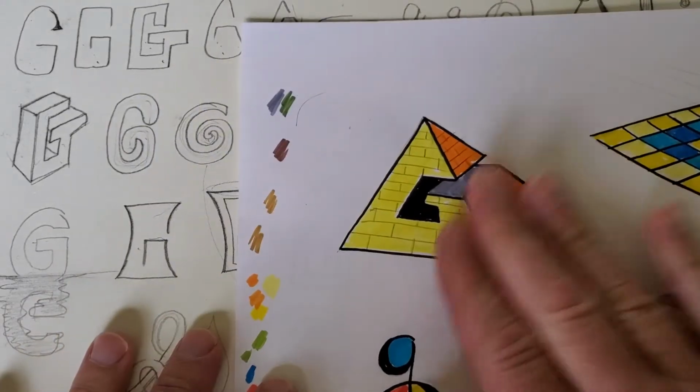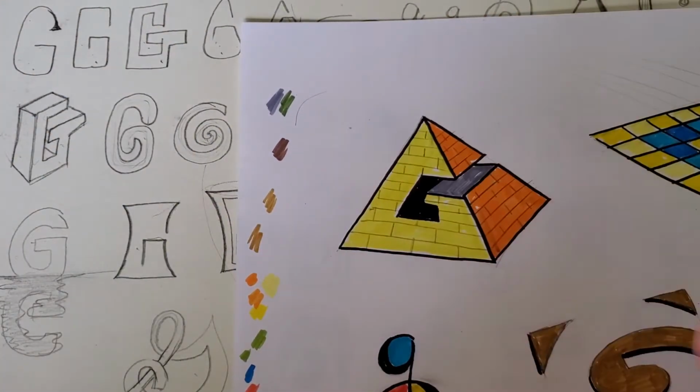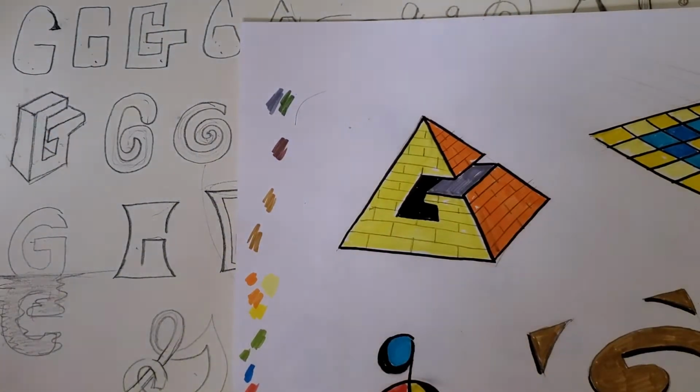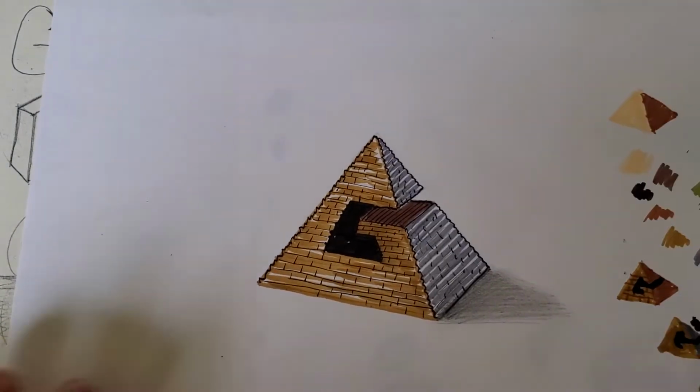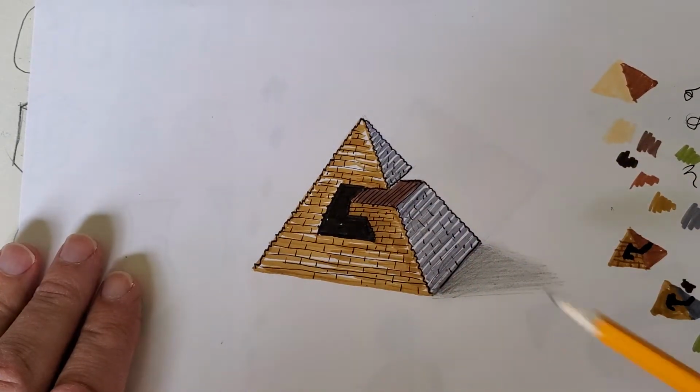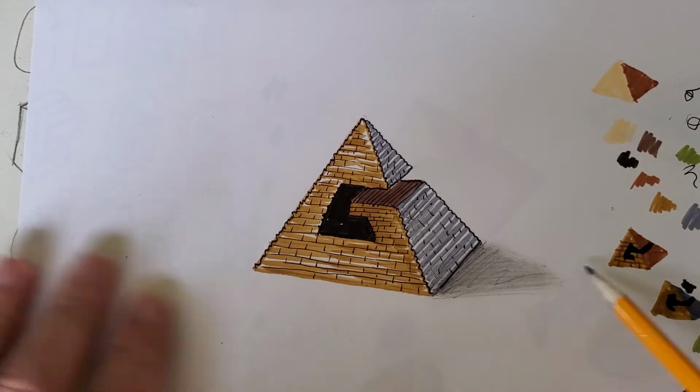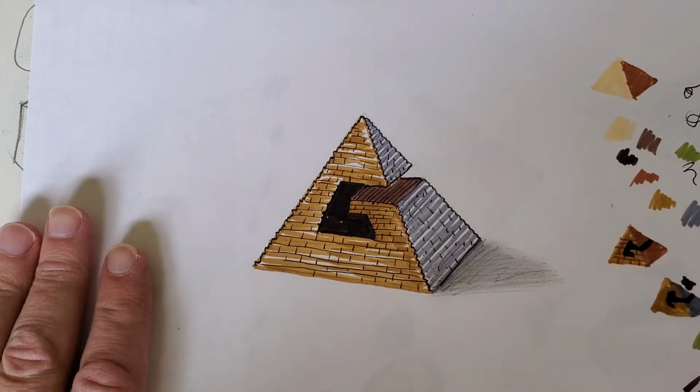Now, here's the pyramid that I did, but I thought this looked a little too colorful for a pyramid, so I did another one here. And I tried to make it look a little more rustic. I took a pencil and added a little shadow here so it looks a little bit more three-dimensional, okay?